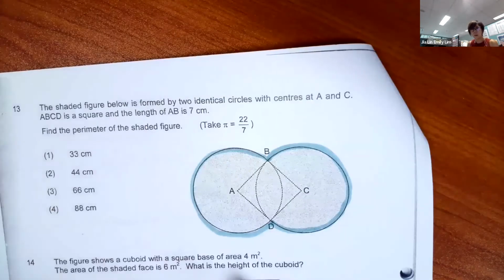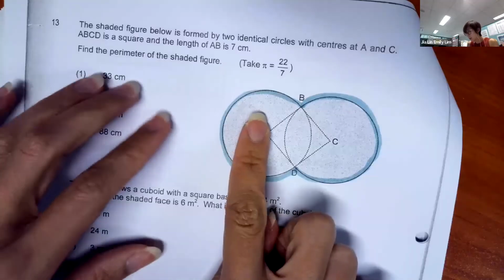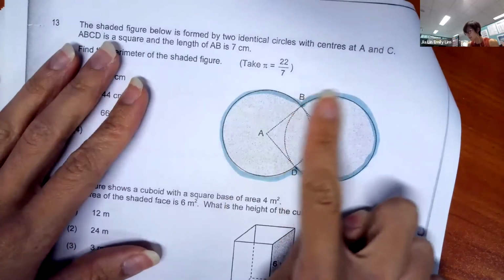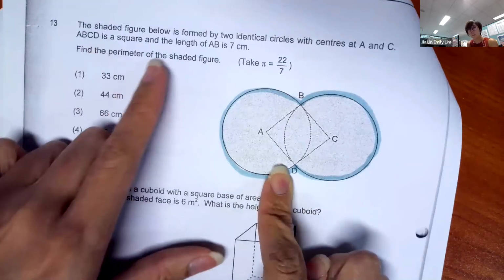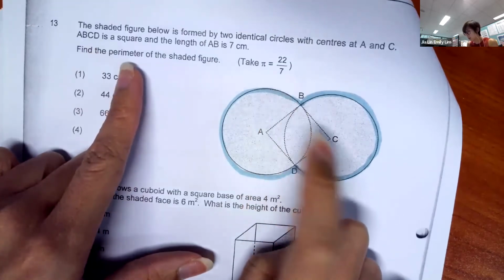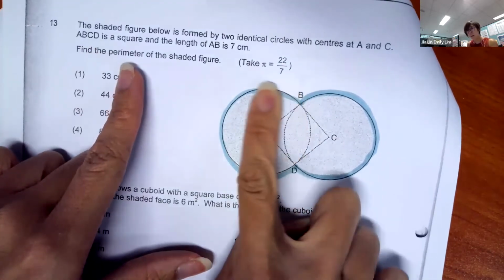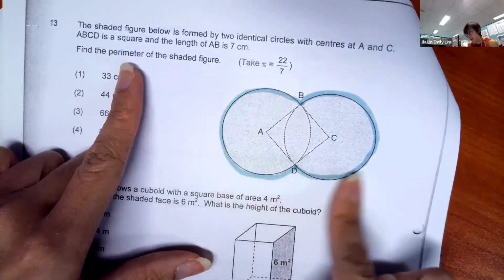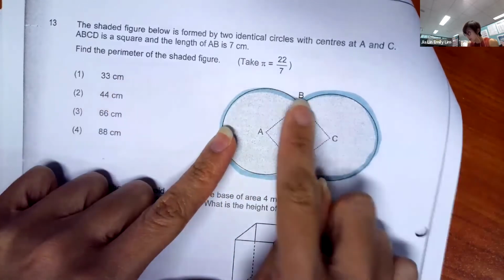Okay, now for this question, it's actually very simple. This blue line and this blue line is the full outline, the perimeter of the shaded figure. This one inside is not. Outline means the lines that outline the whole thing. Now if you can tell, this is a square in the middle, right?